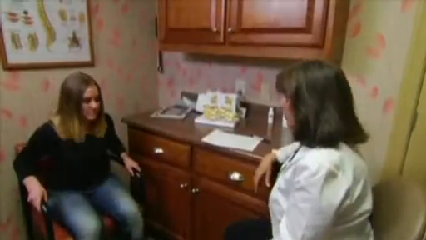I've been a physical therapist for over 30 years. I've specialized in the treatment of sacroiliac joint dysfunction over the last 25 years. I've worked with multiple physicians, orthopedic physicians, spine surgeons, and pain doctors who recognize the SI joint as a pain generator. Show me where your pain is.